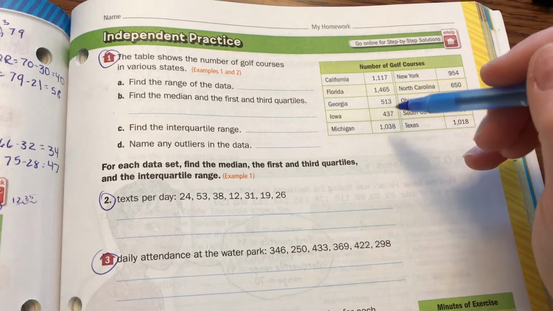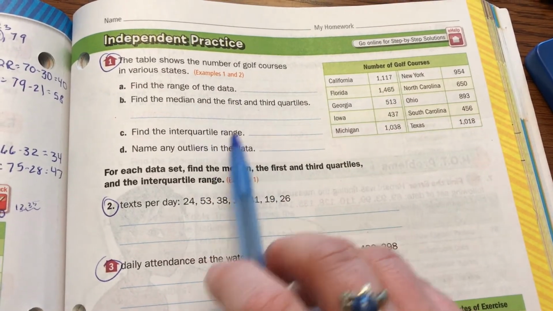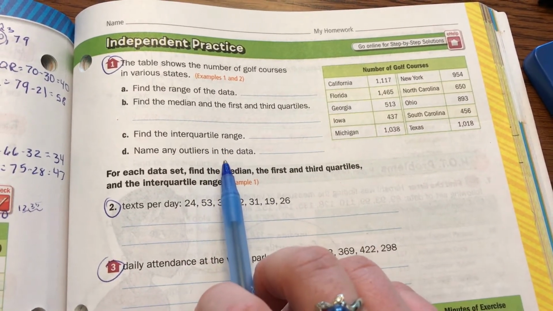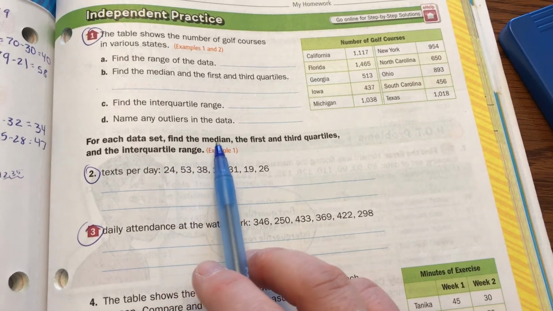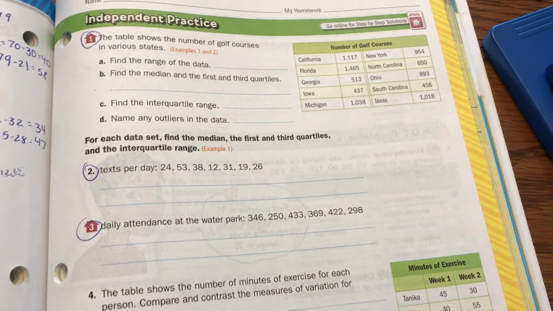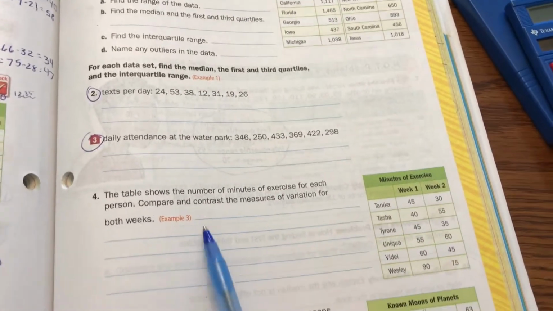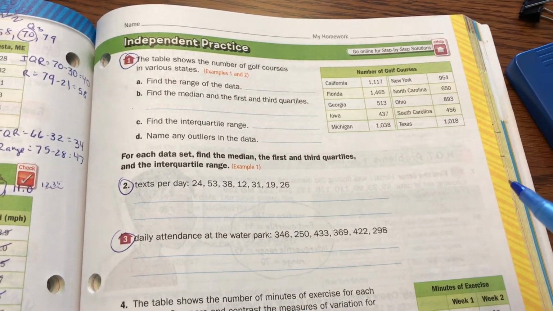It has a lot of data. This time you have 10 pieces of data. Find the range, median and quartiles, IQR, and outliers. For number 2 and 3, you need to find the median, first and third quartiles, and interquartile range. So here's the deal. We're not doing number 4 where you're comparing 2. We're only going to do 1 and 3 at this time. So go ahead and do those and then check your answers.